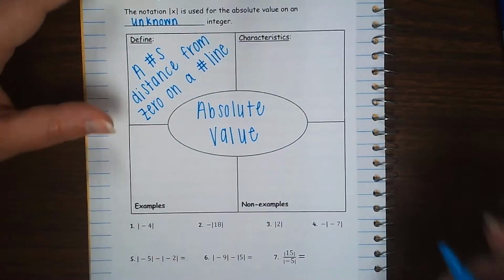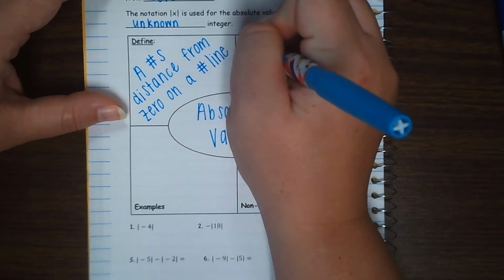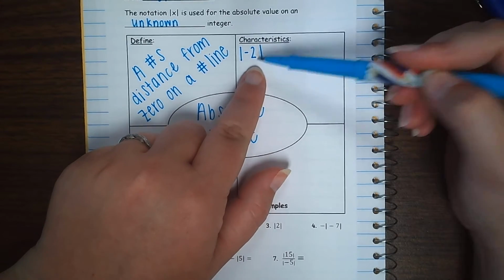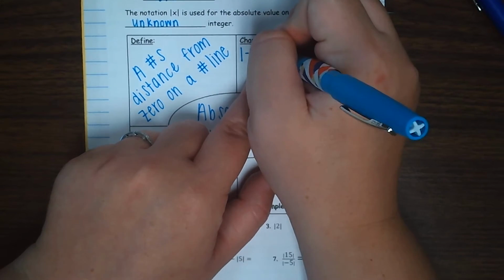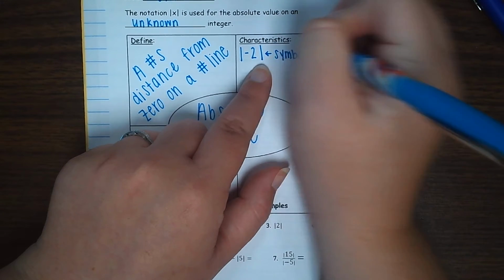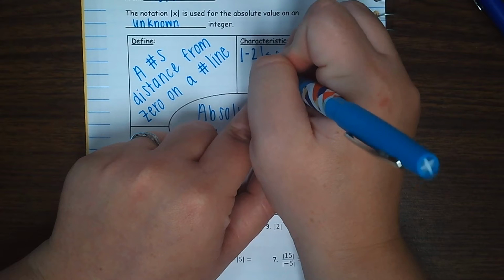So the characteristics: they are always written like this, with these two lines that are slightly bigger than what's inside. This is our symbol for absolute value.